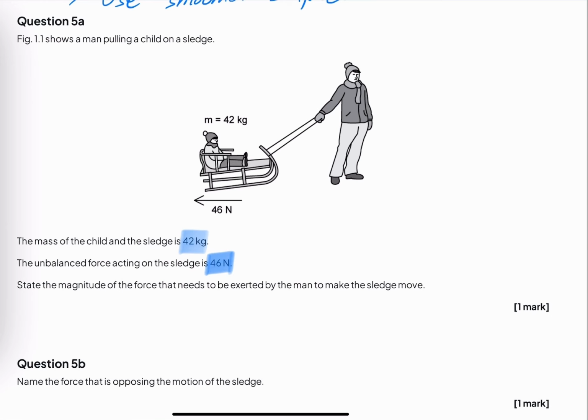So how much force is required to move the sledge? We need at least 46 Newton in the forward direction, 46 for the balancing, and greater than 46 to move the object forward. So the answer will be more than 46 Newton.